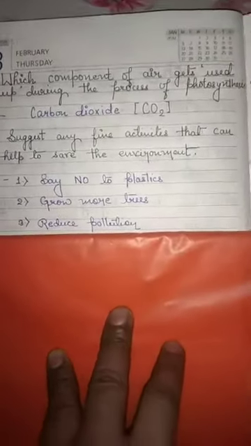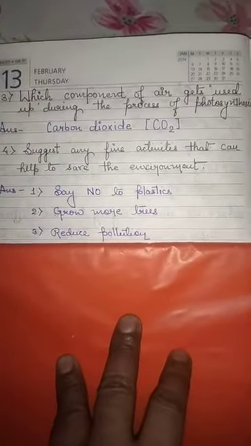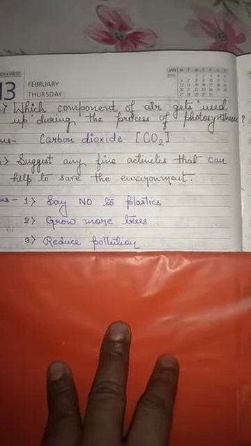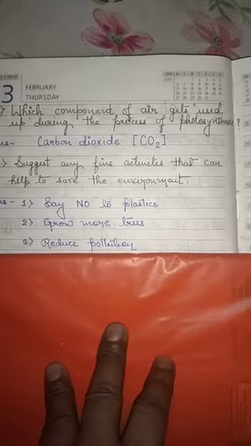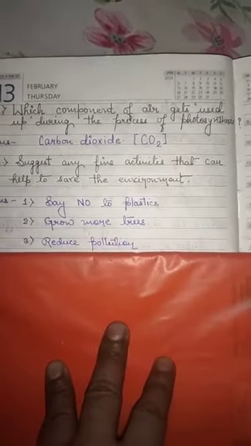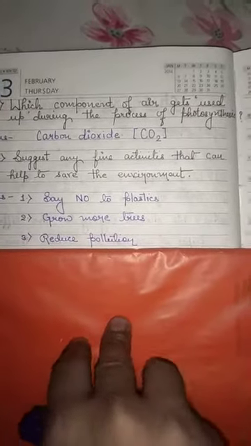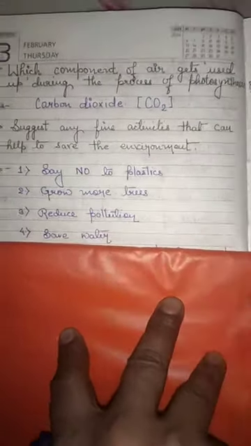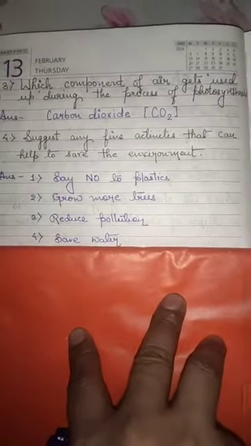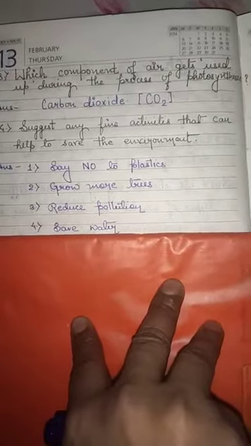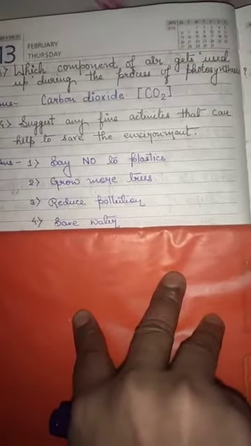Number three is reduce pollution. Now, how can we reduce pollution? We can reduce pollution by avoiding taking cars or by carpooling when it is possible. We should use carpool if it is possible. Number four is save water. Very important, and nowadays you must have seen that several times it is said that we should be very wise in using water.